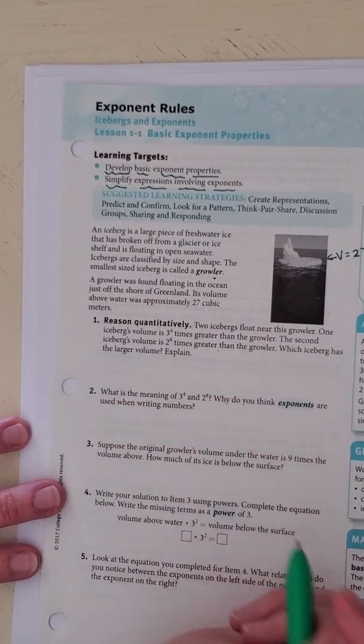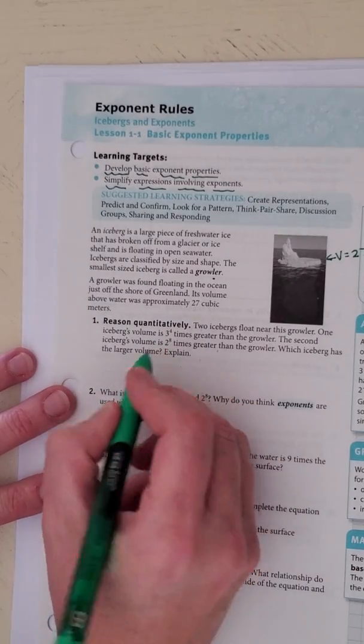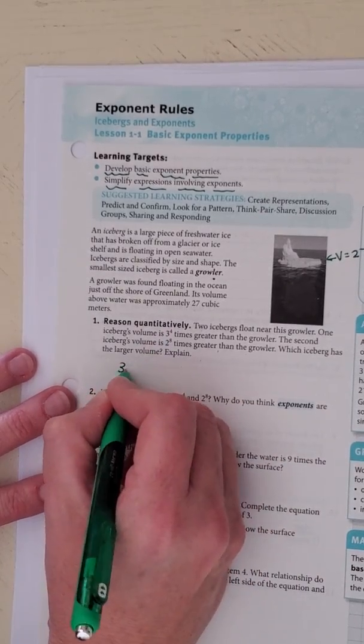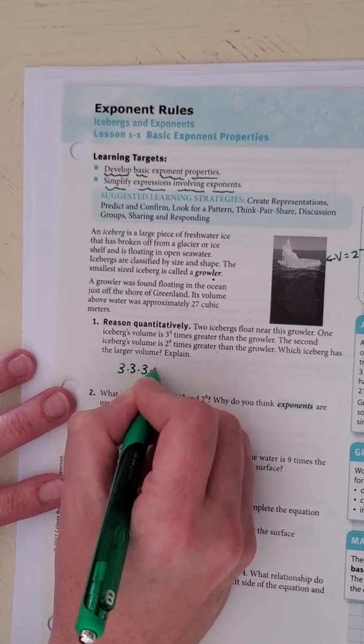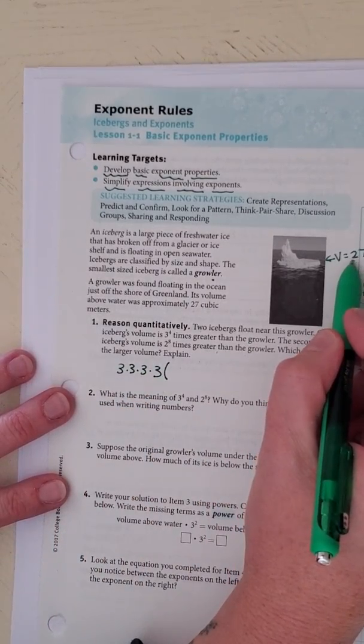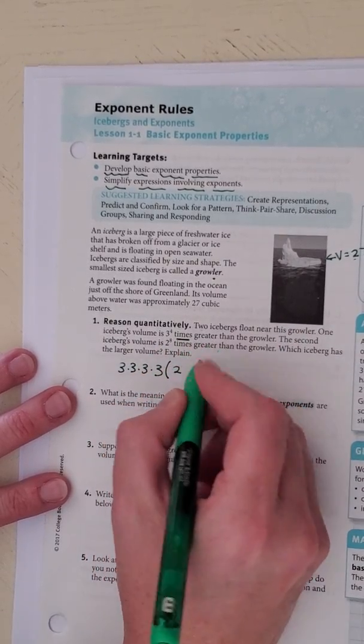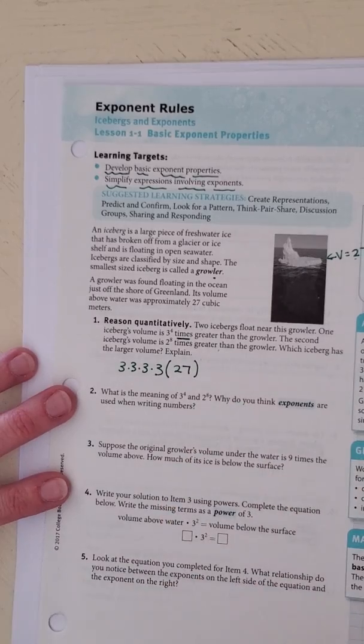So what we need to do is figure out what is 3 to the 4th power. So that's 3 times 3 times 3 times 3. And it will be that much larger, right? It says it's that much times greater than the growler.